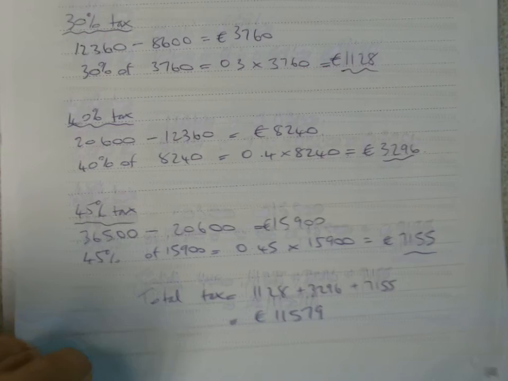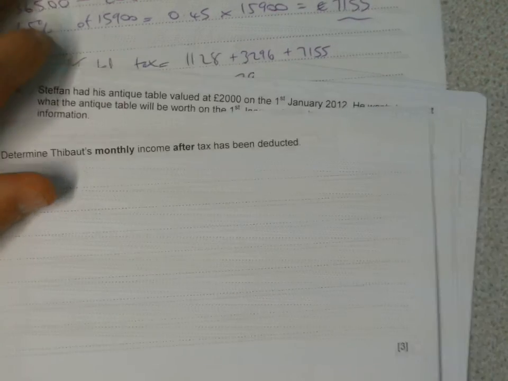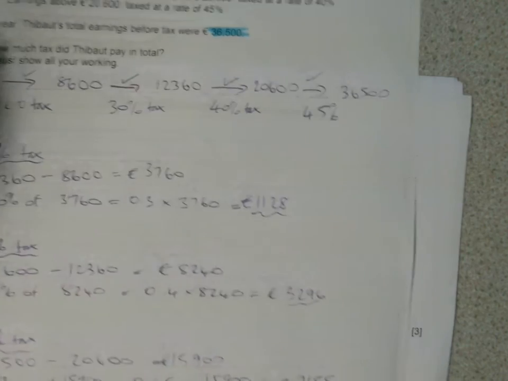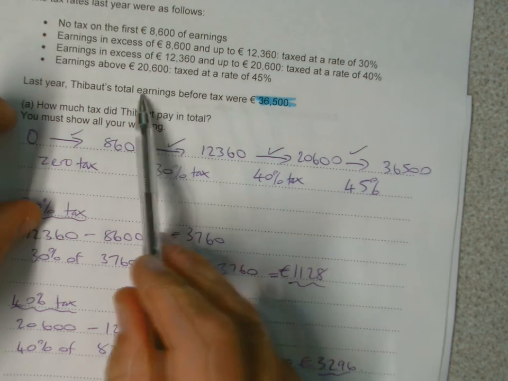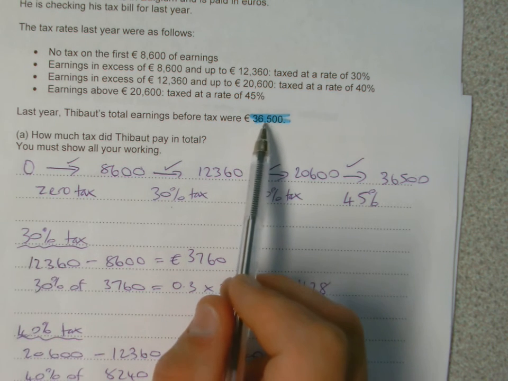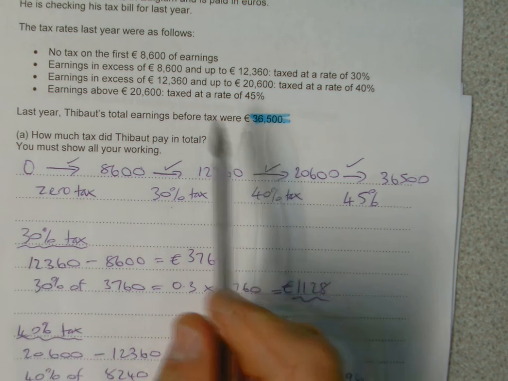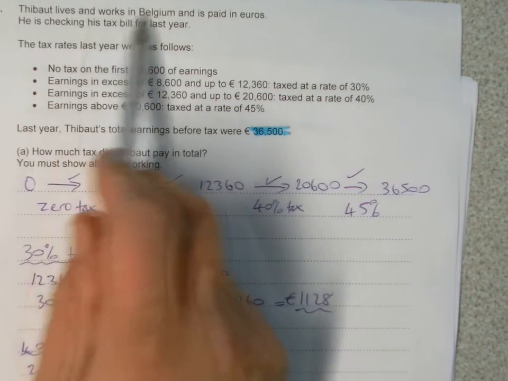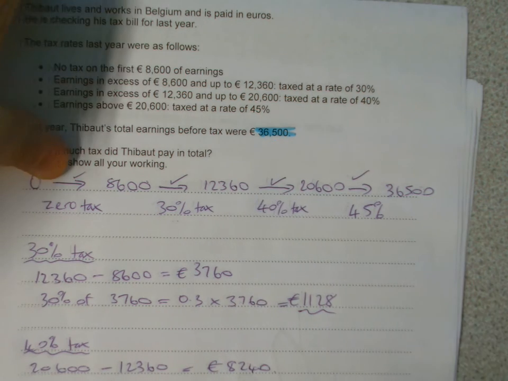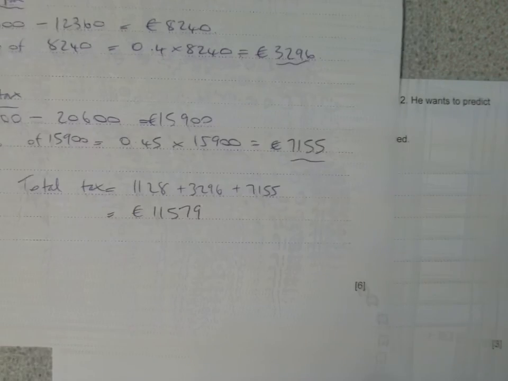Now when we go to part B, it says determine T-Bart's monthly income after tax has been deducted. And of course T-Bart will be interested in how much money he gets every month. Let's make sure we understand this question, right? You've got to read it thoroughly. When they say total earnings, they're talking about the annual earnings, in other words, how much he earns in the whole year, because it's referring here to last year. So this is how much he made last year, but before the tax. And of course, the tax is this, isn't it? So we need to work out how much he takes home.